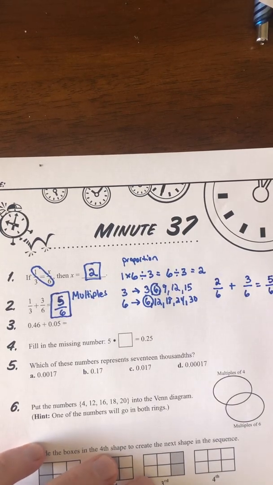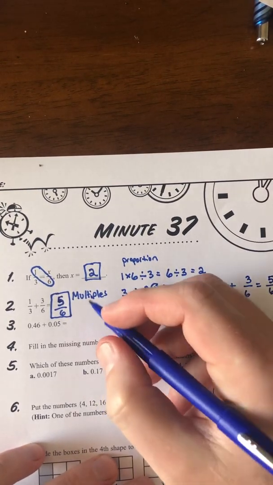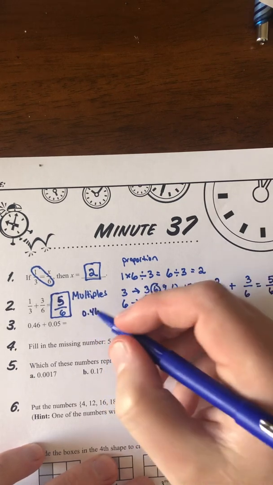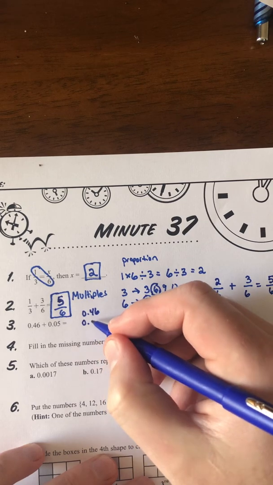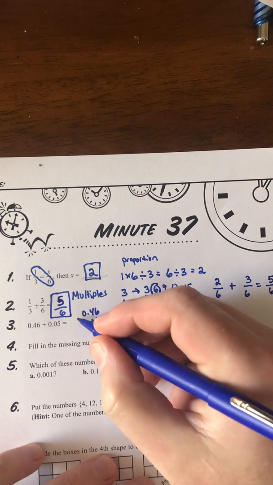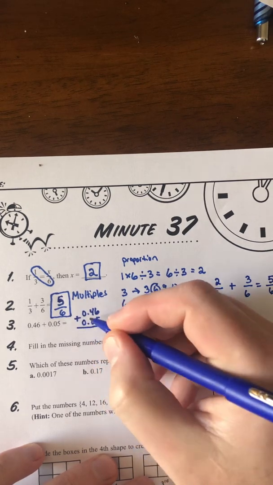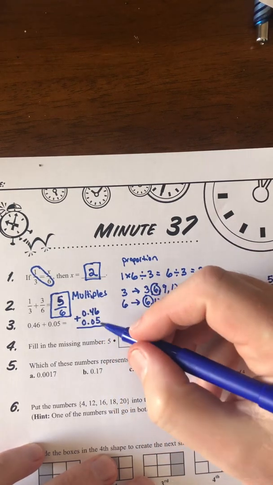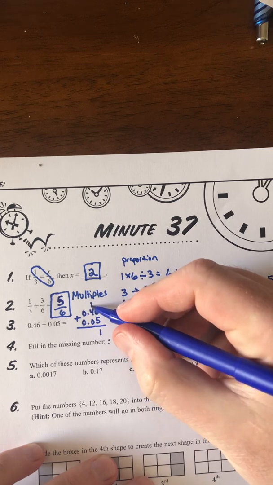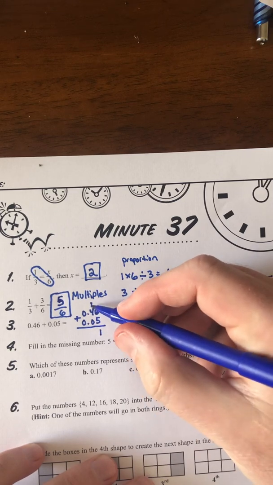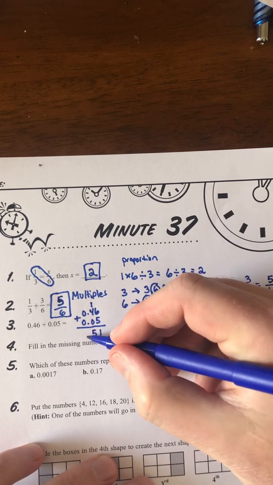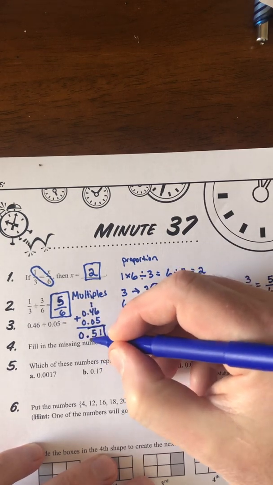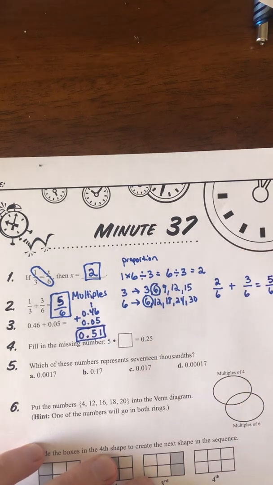Number 3, we're adding decimals, and to do that, you want to stack them vertically. So 0.46 goes on the top, and then 0.05 on the bottom. I want to line up my decimal, so now I can just add 6 plus 5 is 11. 1, carry the 1, 1 plus 4 is 5. Decimal point goes there, 0 goes there. So 0.51 would be my answer.